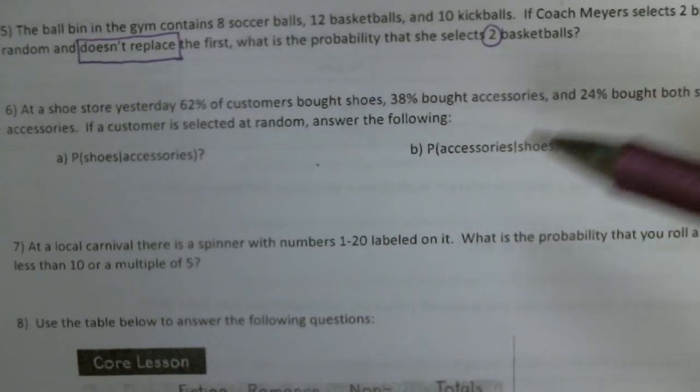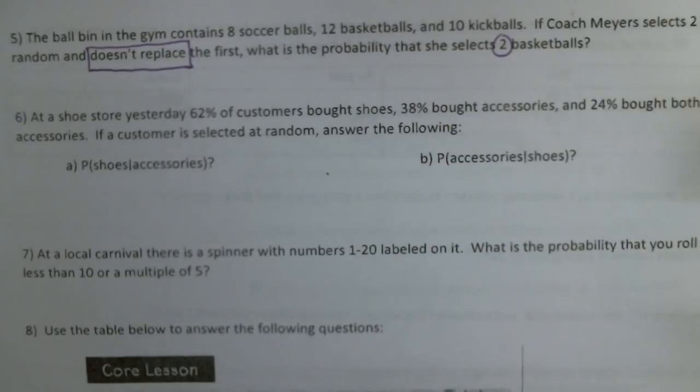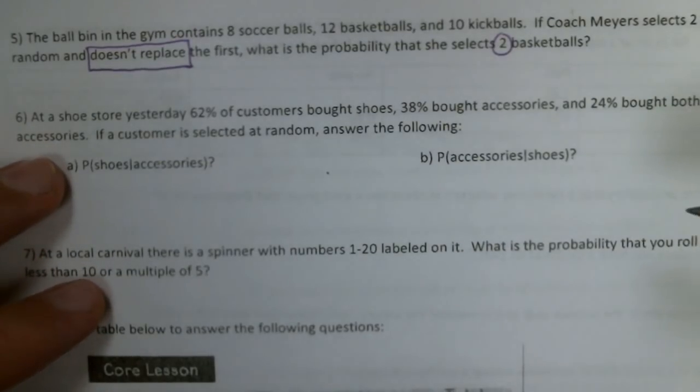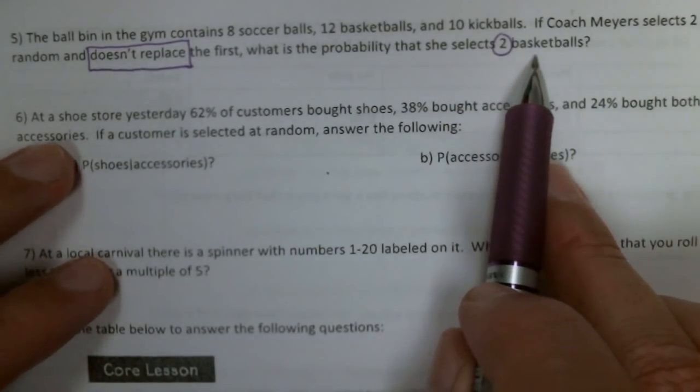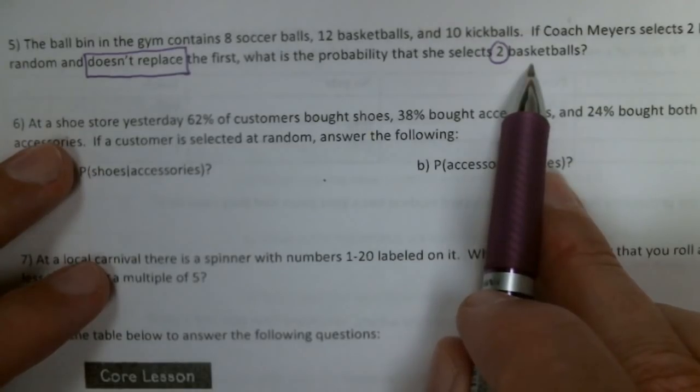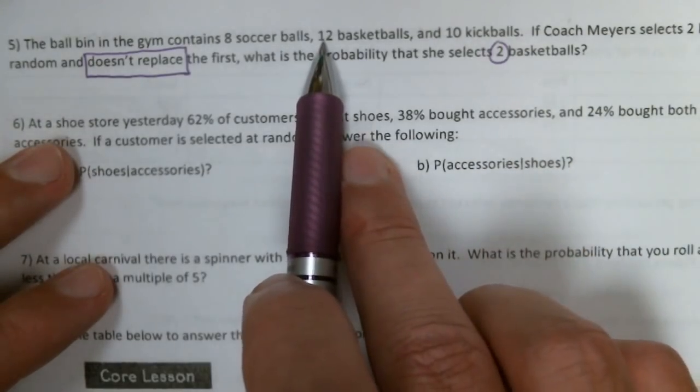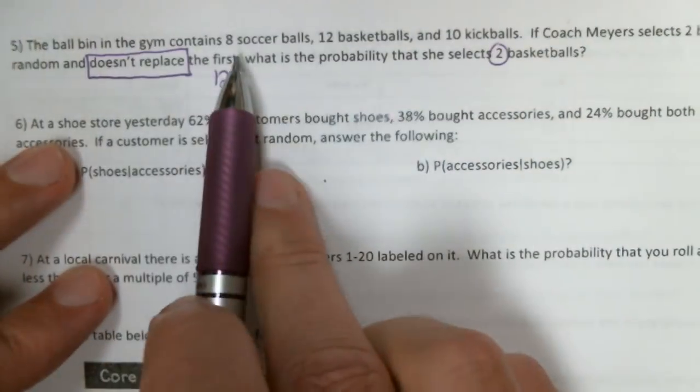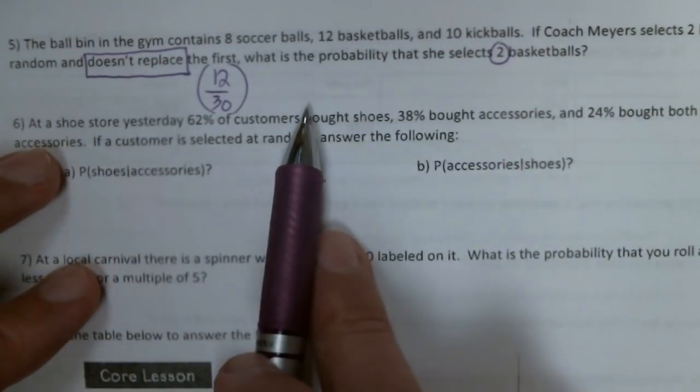But if you don't see them, you can still figure out whether or not you multiply or add your probabilities. So what are the chances that the first one is a basketball? We've got 12 basketballs out of how many total? I've got 30. I got 12 basketballs out of 30. I don't put it back.